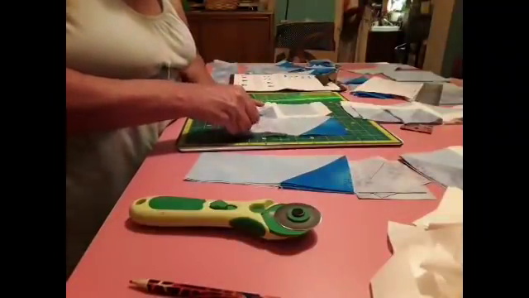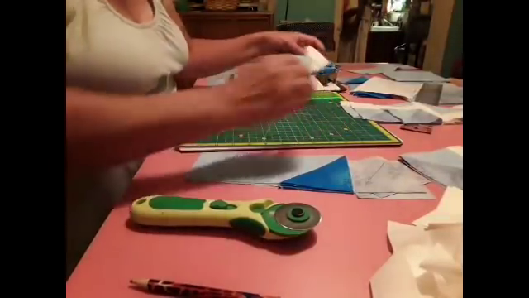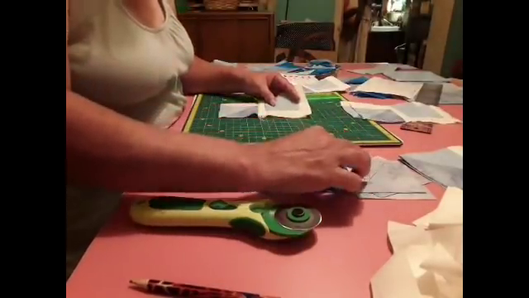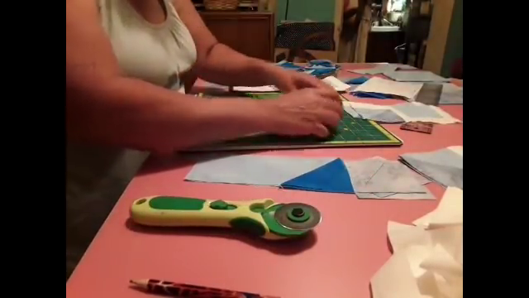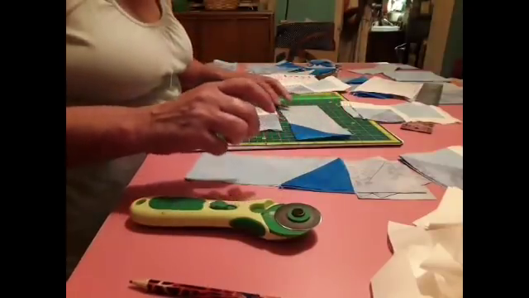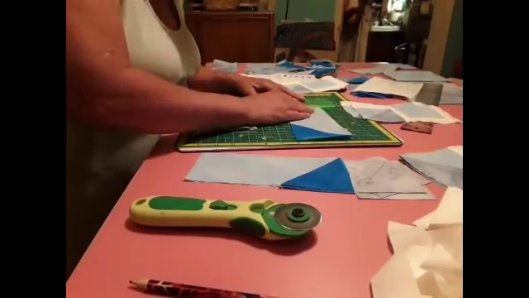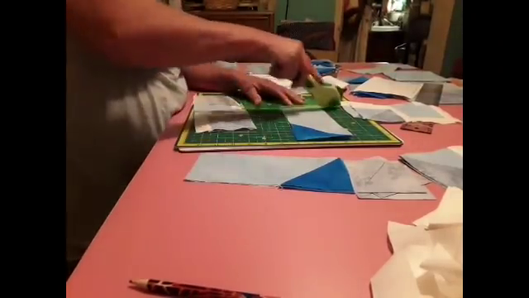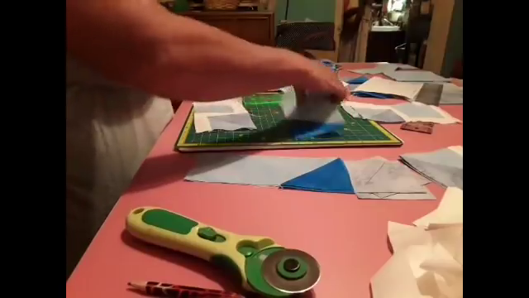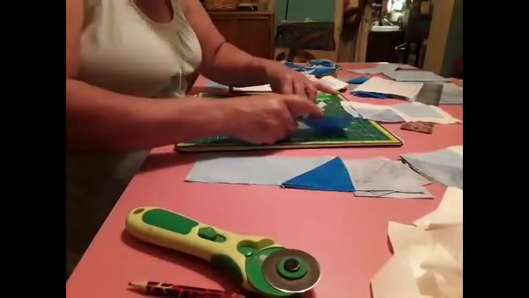Okay? So now I'm going to pin that one down. And I'm going to do the rest of them the same identical way. This one will go here. And I'm going to have to cut down 1/2 inch off of it. Because it's too big. And then I'll put my mark. Put it sideways.